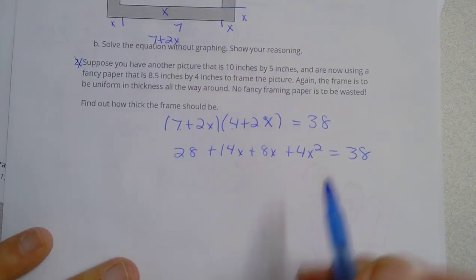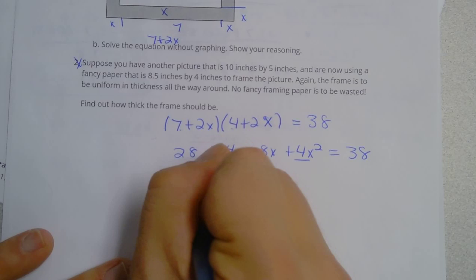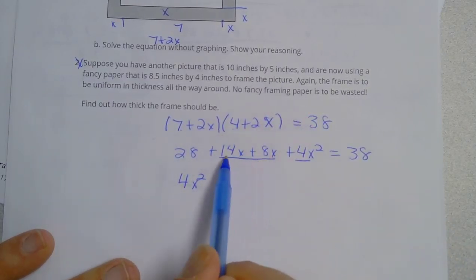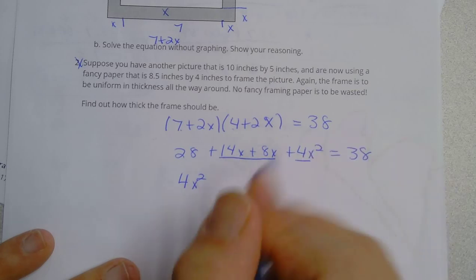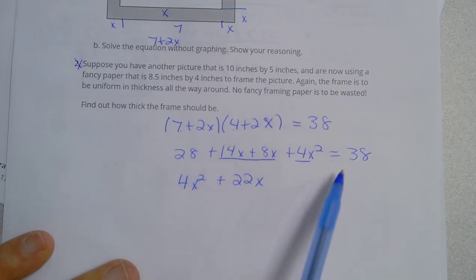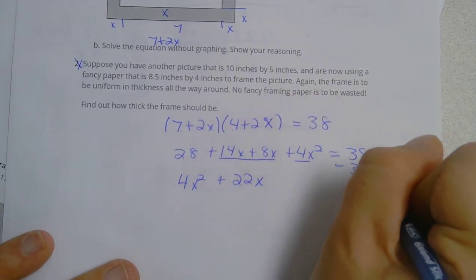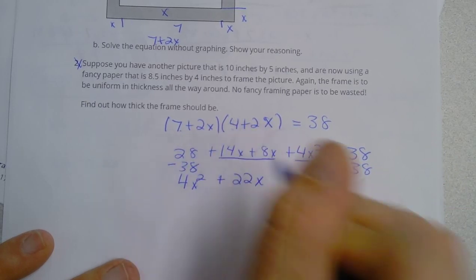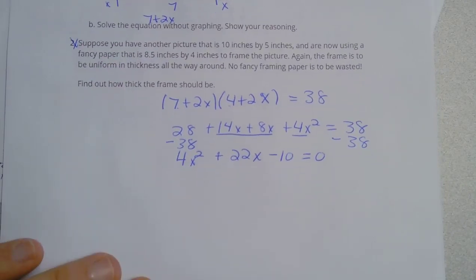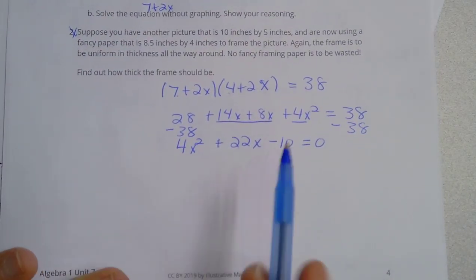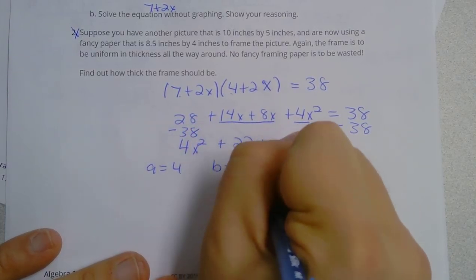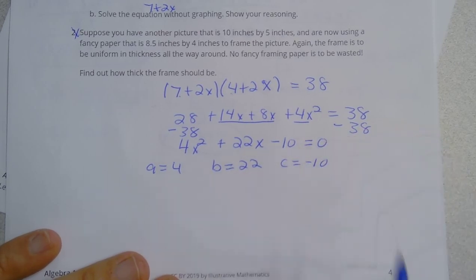I'm going to write this in standard form. So I'm going to write my 4x squared first. I'm going to combine my like terms on x's. So 14x plus 8x becomes 22x. And then I'm going to add 28, but I'm actually going to make that 0 and subtract 38 from both sides. So here I'm minus 10, and then that equals 0. I'm going to solve this using the quadratic formula. So a equals 4, b equals 22, and c equals negative 10.